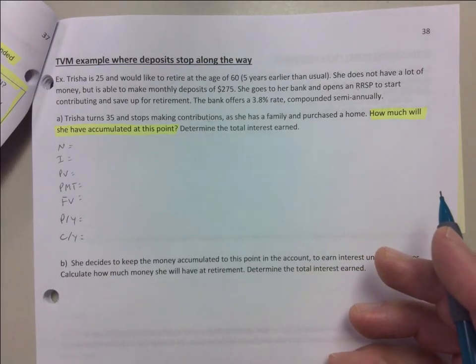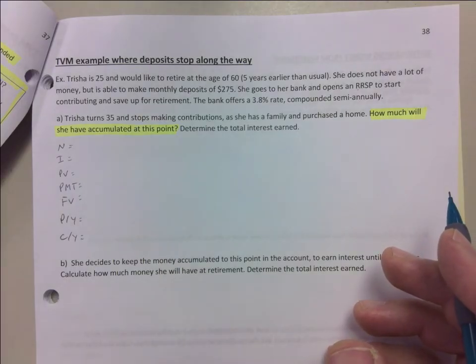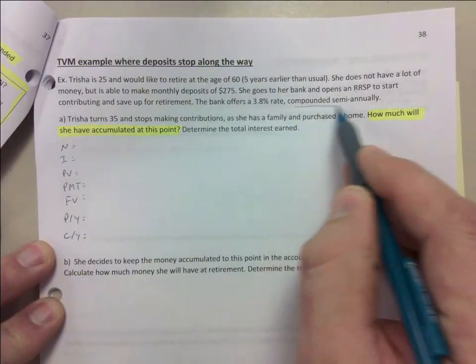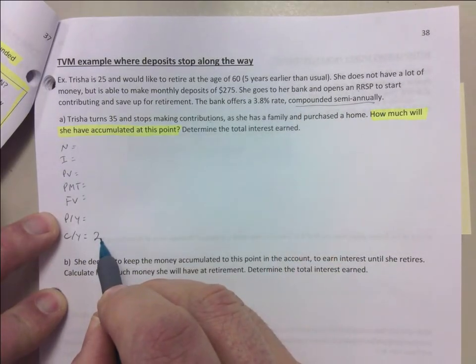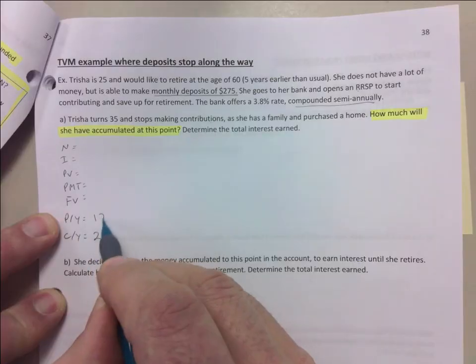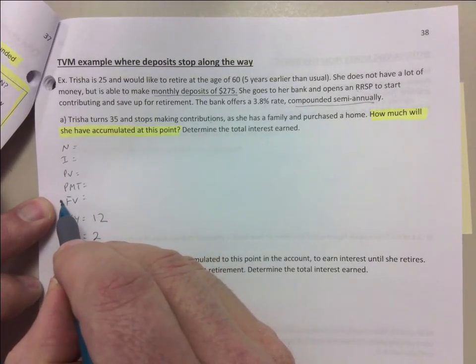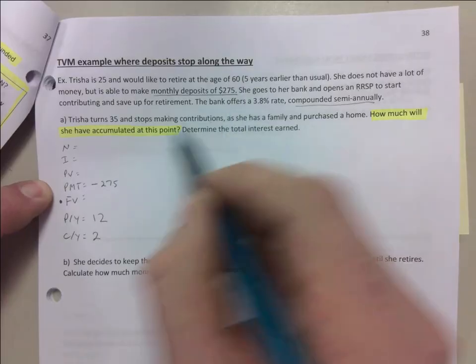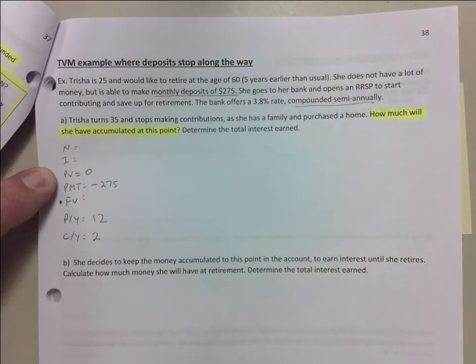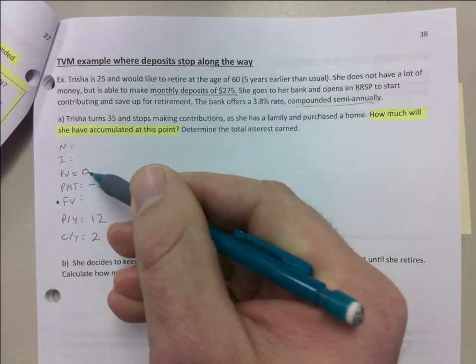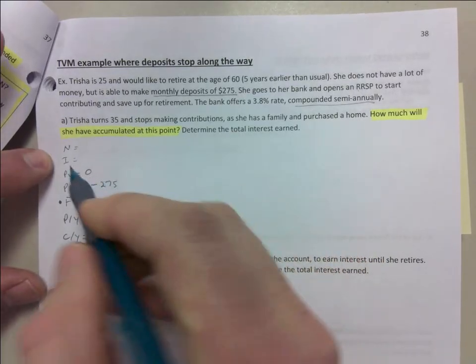Just make sure you follow along. I know this journey is different for everybody. Just give it a try. In this case, it says compounded semi-annually, so compounding periods is 2. It tells me we're making monthly deposits, so PY is 12. Future value is what I want to find out. Payment, we're making deposits of $275 every month. There is no mention of one large sum to start off with, so the deposits should not find their way into the PV. Interest rate is 3.8.